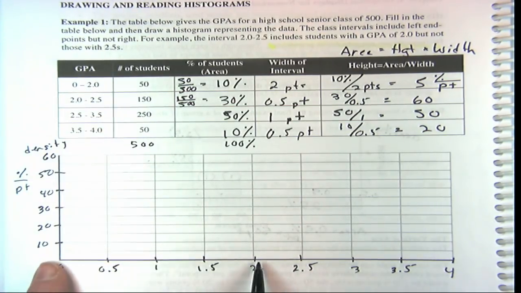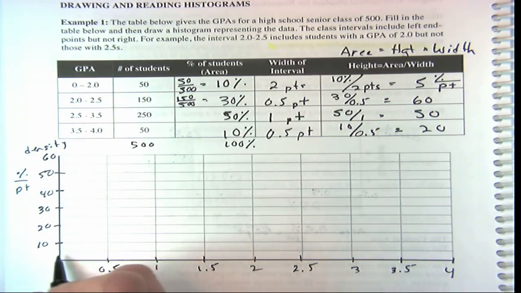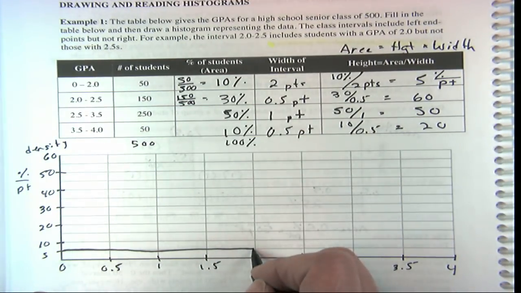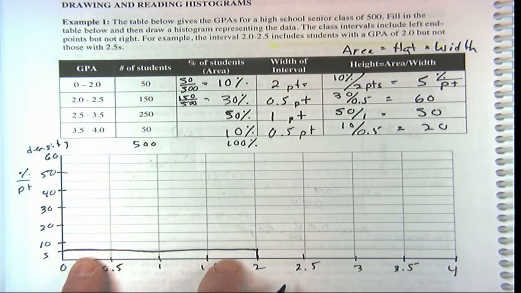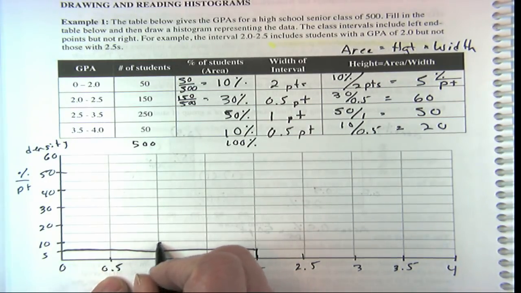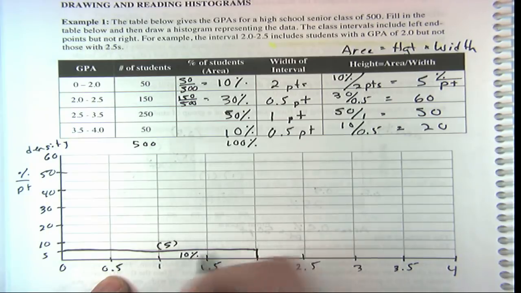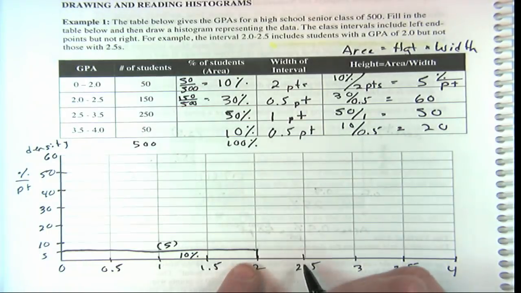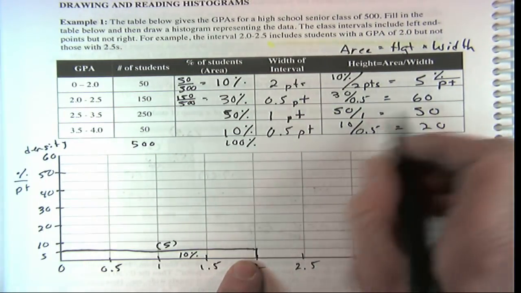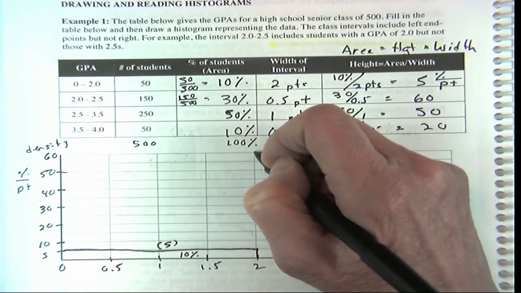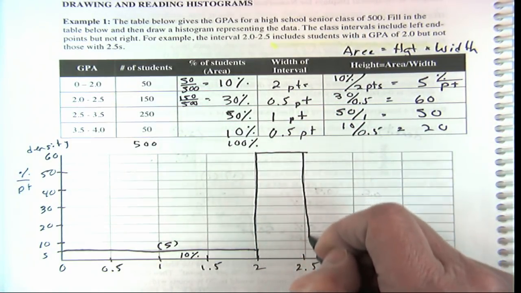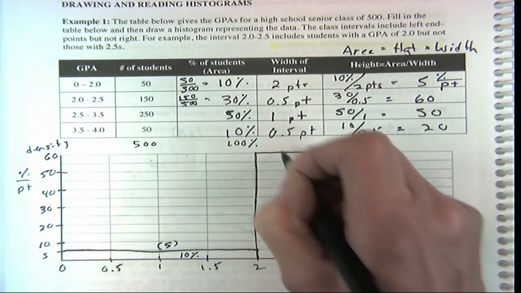The first one goes from 0 to 2, this far, and it goes up to 5. So from 0 to 2, there we go. And that percentage is 10%. That goes up to 5, and that's 10% in there. All right, and our next one goes from 2 to 2.5, and it goes all the way up to 60. So it's here. And that's 30%. That goes up to 60.